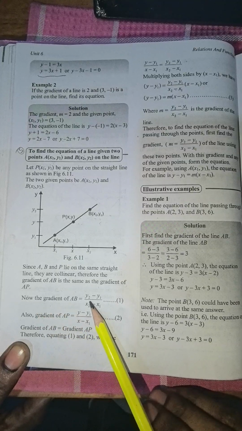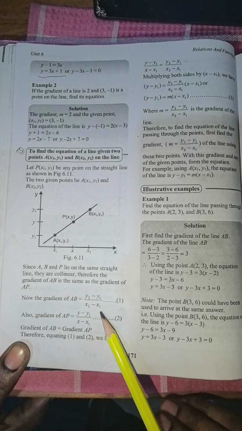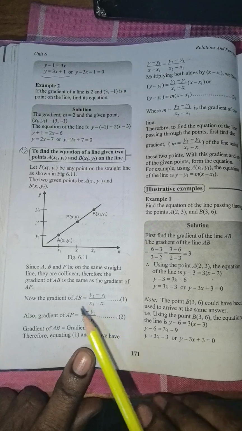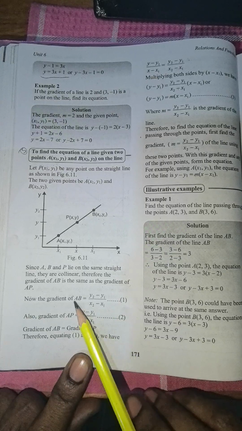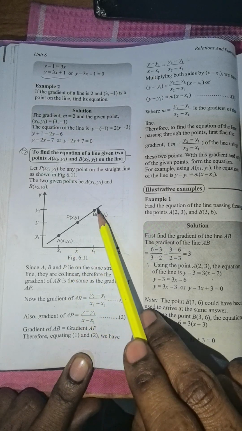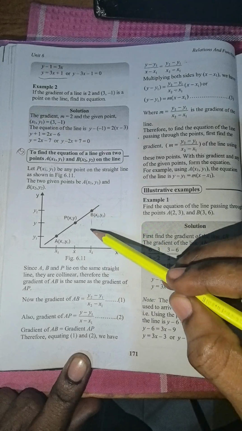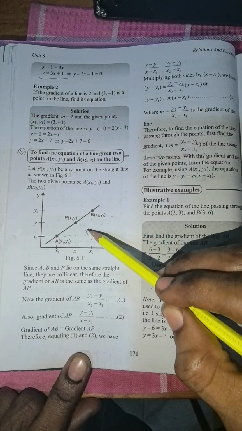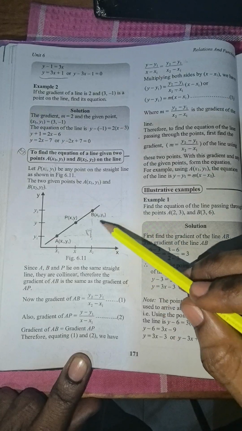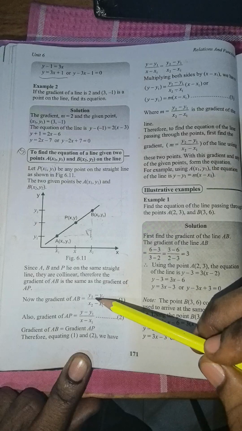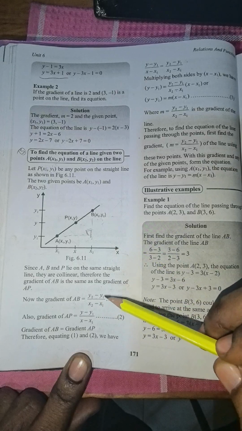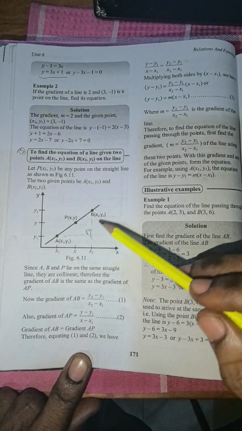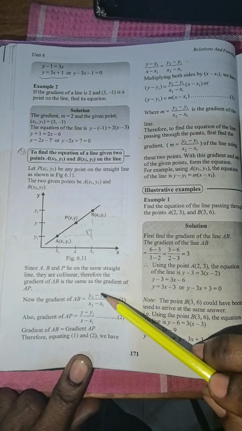So now the gradient of AB is y2 minus y1 over x2 minus x1. The gradient of a line typically has this formula. We are looking at the change in y over the change in x. So we are using y2 and y1, then x2 and x1, dealing with B and A. So this is one gradient.